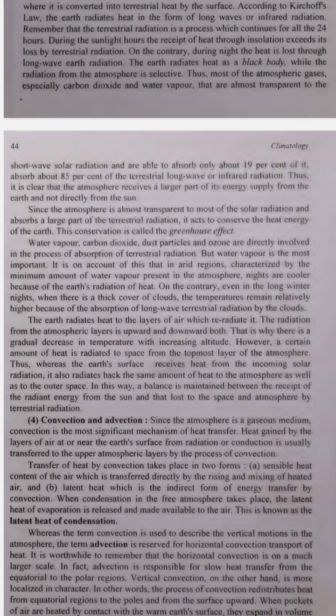Role of water vapor in clouds. Water vapor is very effective at absorbing terrestrial radiation, making nights warmer in places with high humidity. Clouds also trap heat. Cloudy nights are warmer because clouds absorb and re-radiate heat more effectively than clear skies.